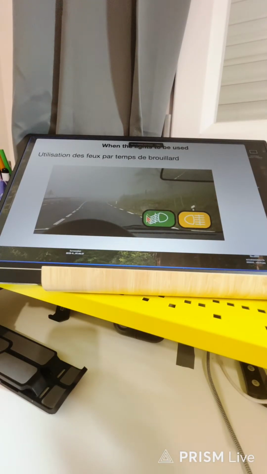Feu de brouillard avant has the same color as feu de croisement, but the only difference between both is that feu de brouillard avant has this line on top of it. Can you see this line on top of feu de brouillard avant? While feu de croisement does not have this line on top of it. So that's what differentiates the two from each other. As you can see, this is how feu de brouillard avant looks like.